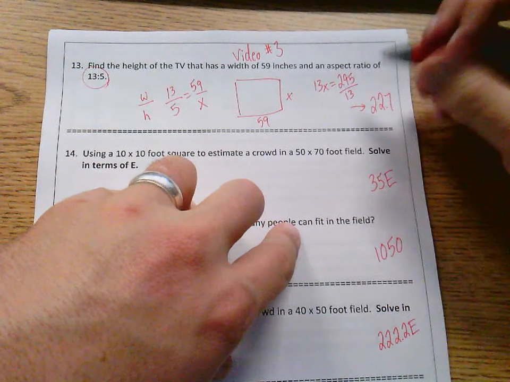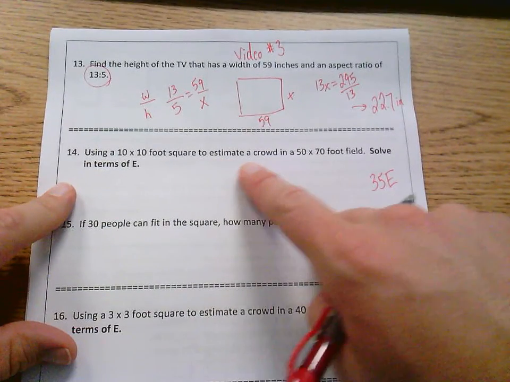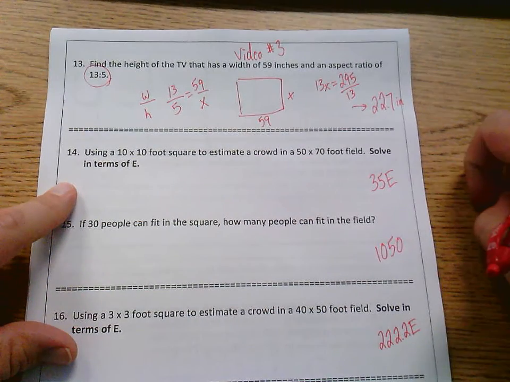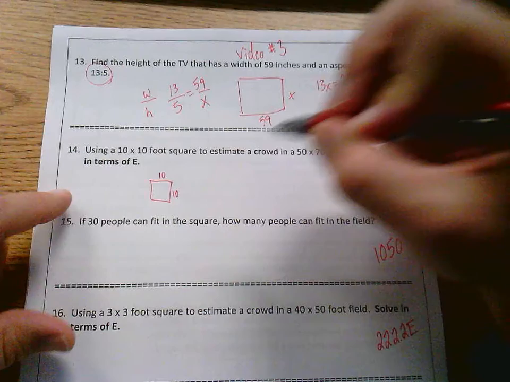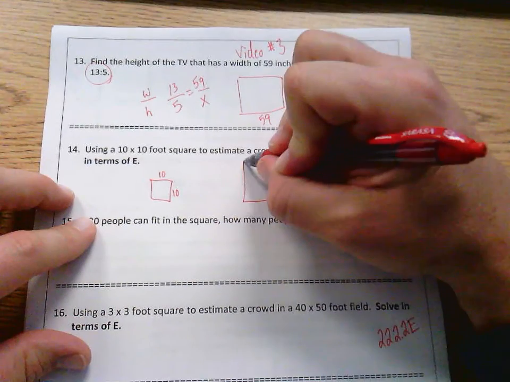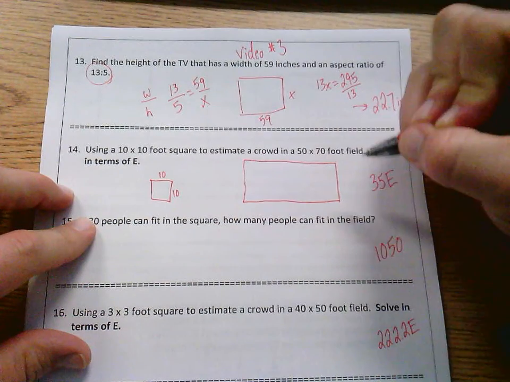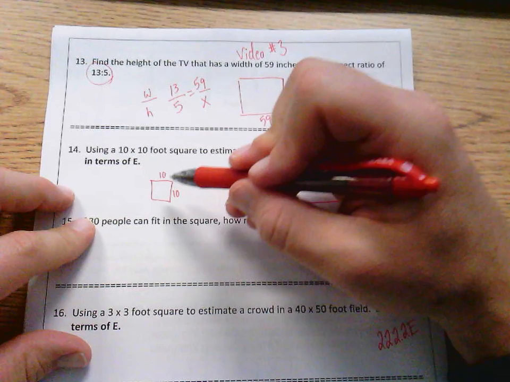Using a 10 by 10 foot square to estimate a crowd in a 50 by 70 foot field. So I have a 10 by 10 foot square. There's my square, and a 50 by 70. That is really off, but you get the visual, hopefully. So I'm going to compare this little area to that area there.